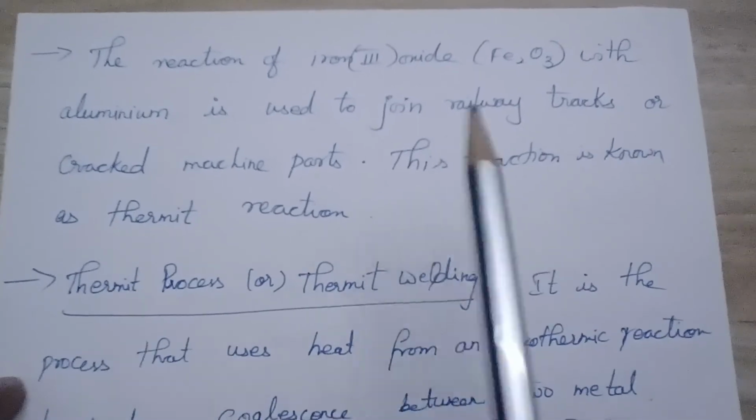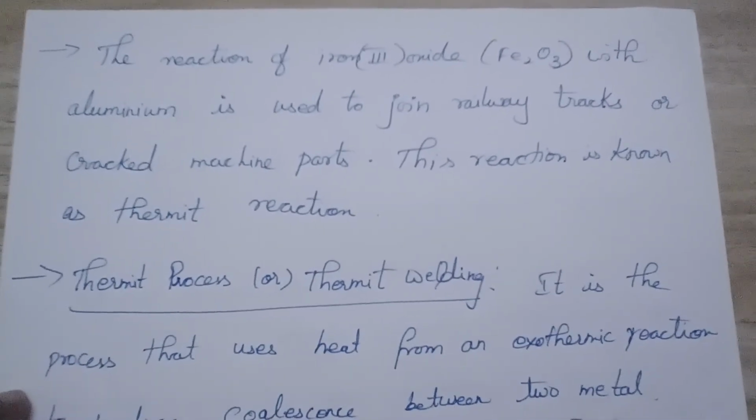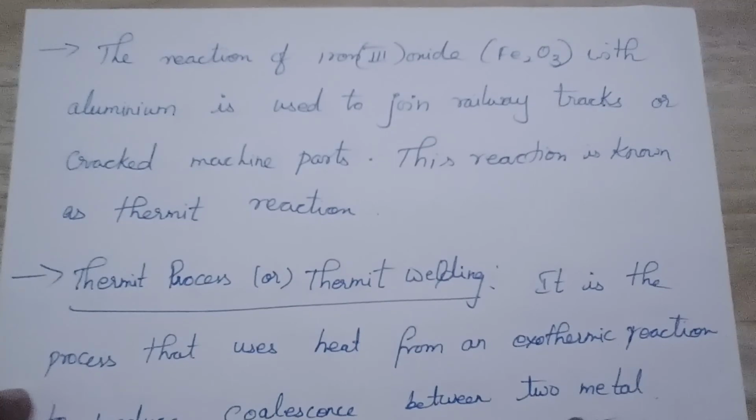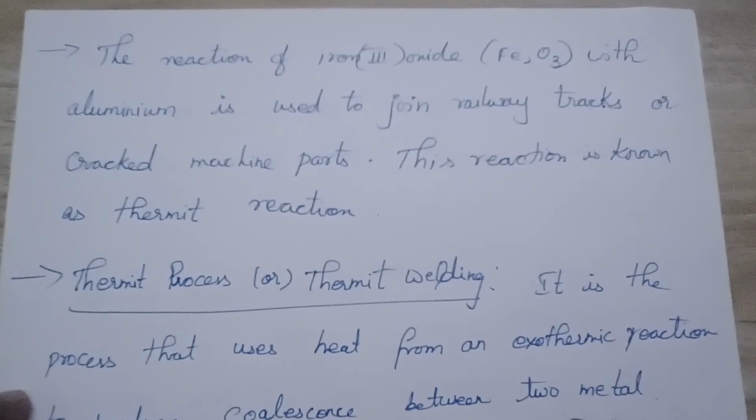That's all with it. We'll continue with the next topic, the metals of high reactivity, using the electrolysis process. Okay, thank you.